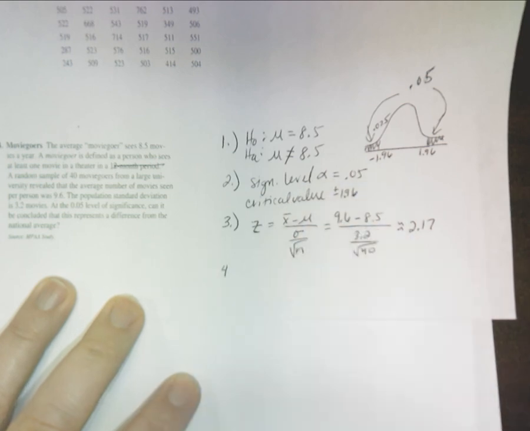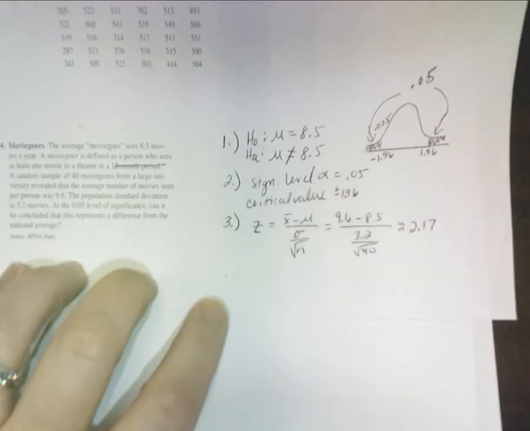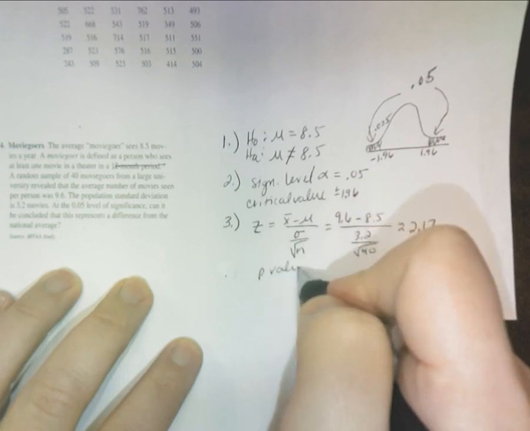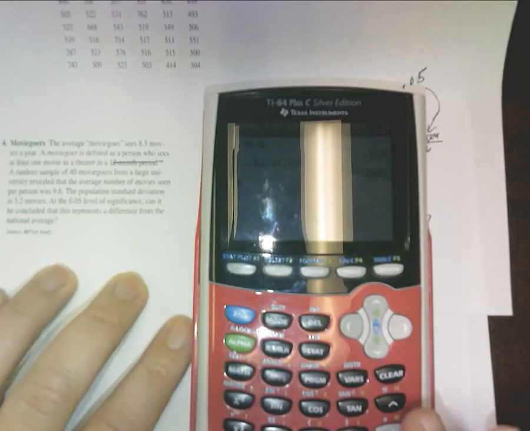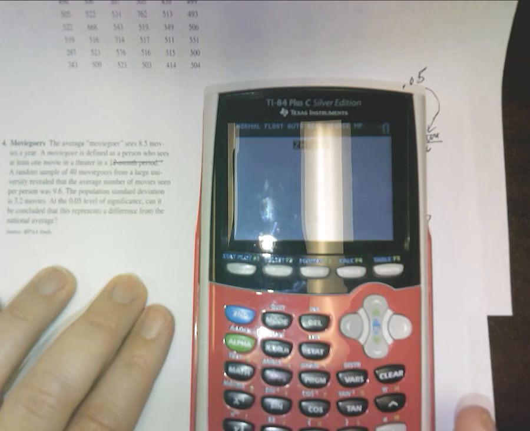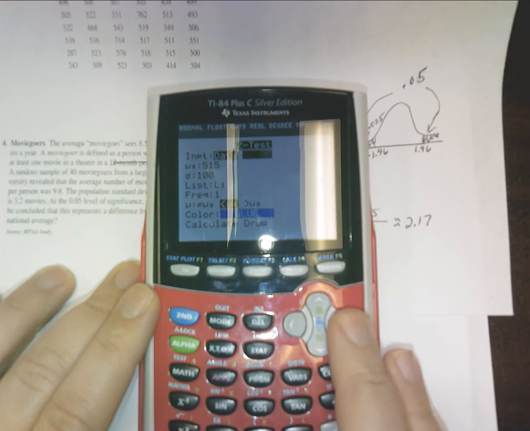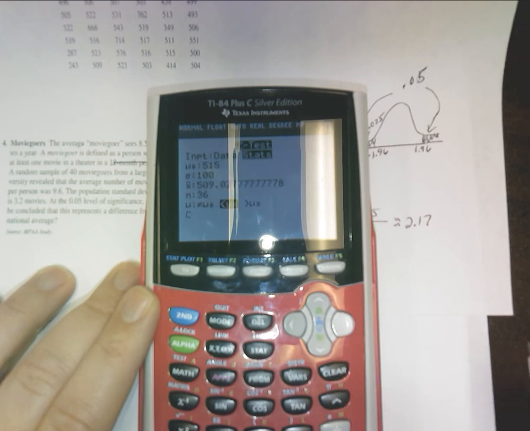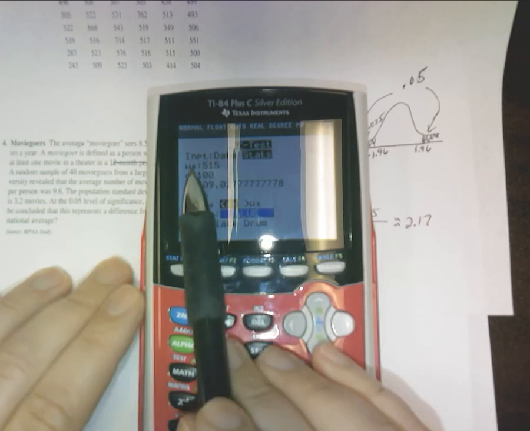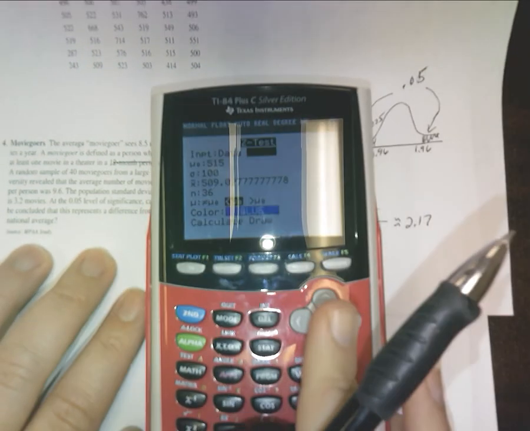Before I get to number 4, we have to find this p-value. How do we find that p-value? Calculator. That's right. Stat, test, z-test. Input all your information. The population mean is not 515, it's 8.5.